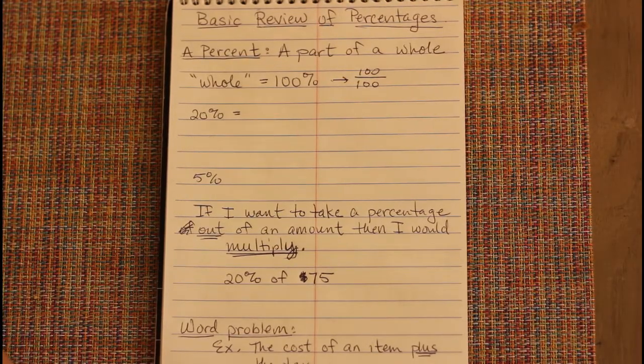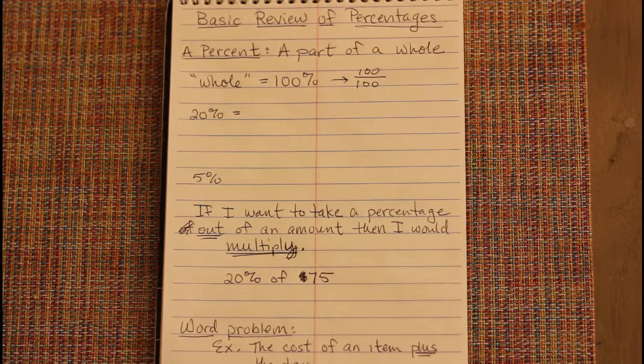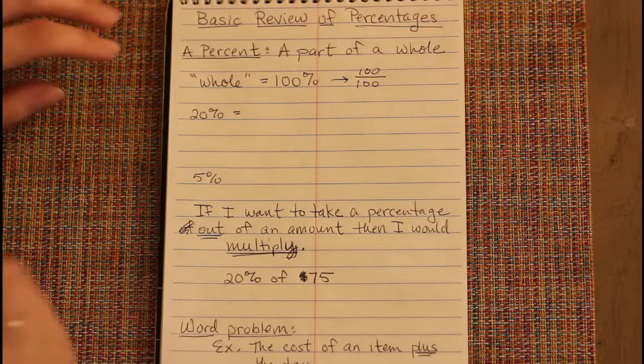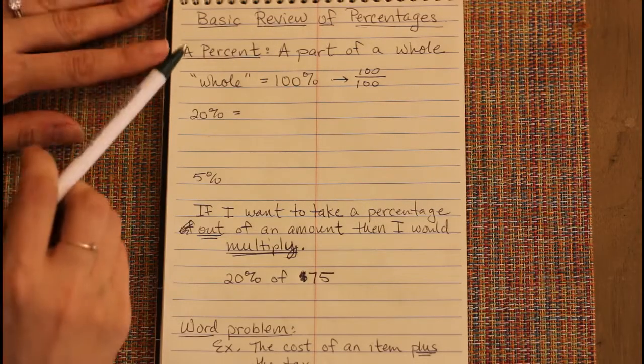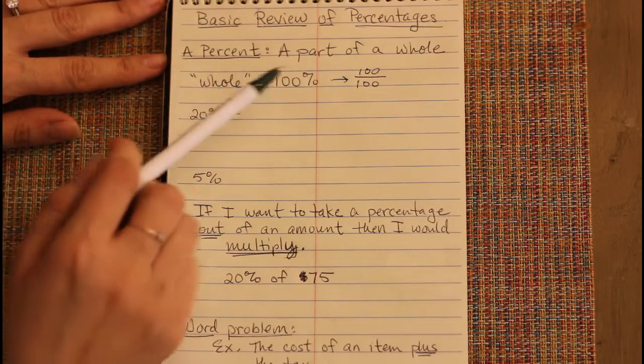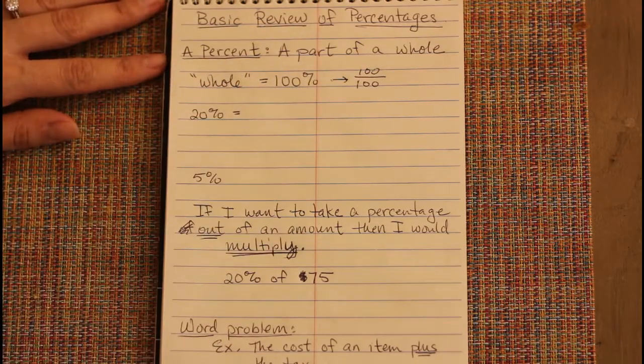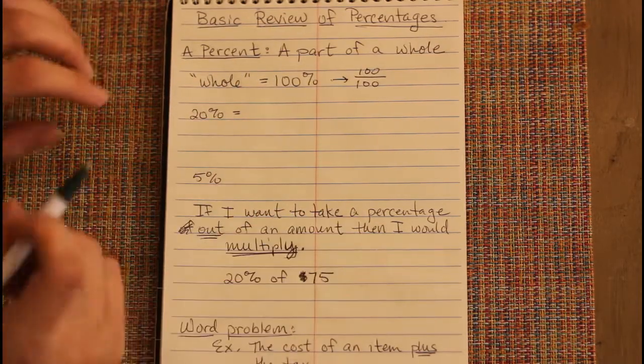Today I'm going to be going over how to take a percentage of something, and this is a review because you've done percentages before, but I just wanted to make a short video reminding you of what it's about. So this is a basic review of percentages. And a percent is basically a part of a whole, a piece of a whole amount.